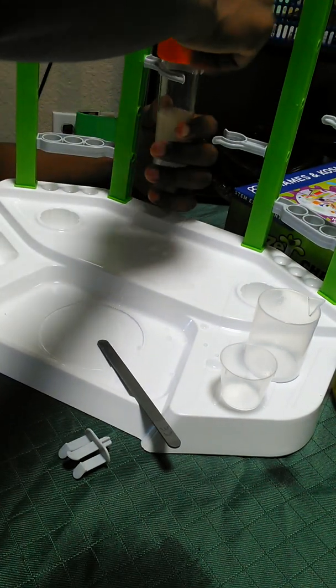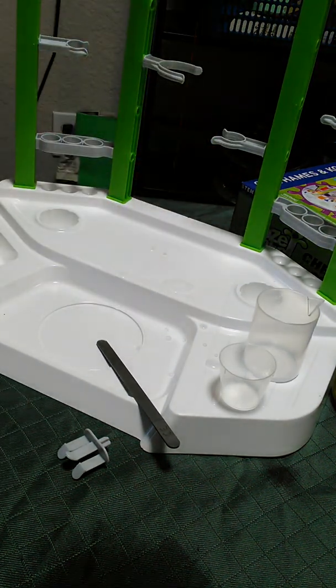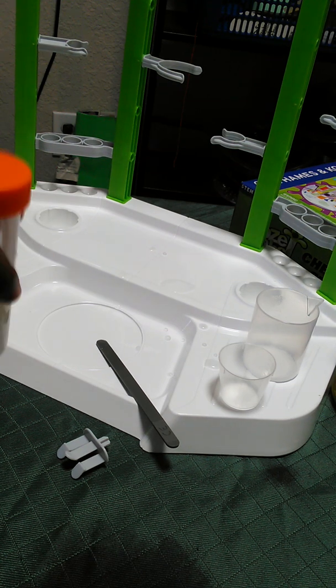Are we supposed to shake it vigorously? Upside down. I mean up and down. So it said screw the lid. Yeah, shake the contents. Bro, it just says shake the contents. What did you just do, bro? Shake the contents until the oil and water appear to be mixed.